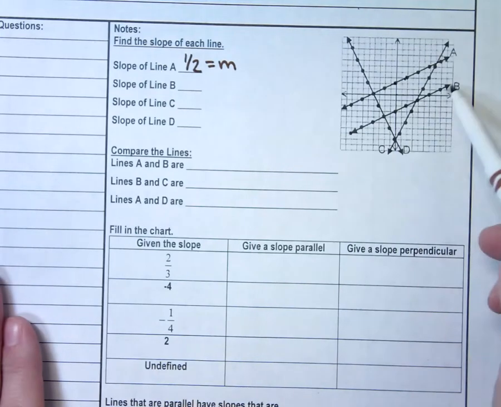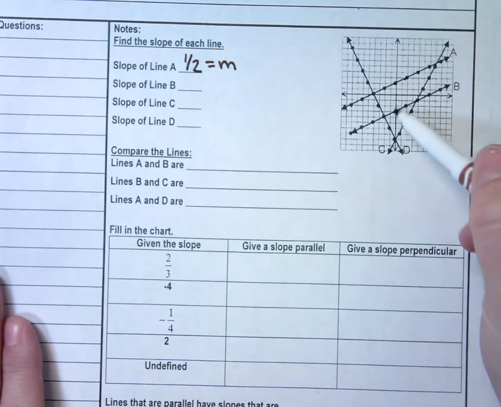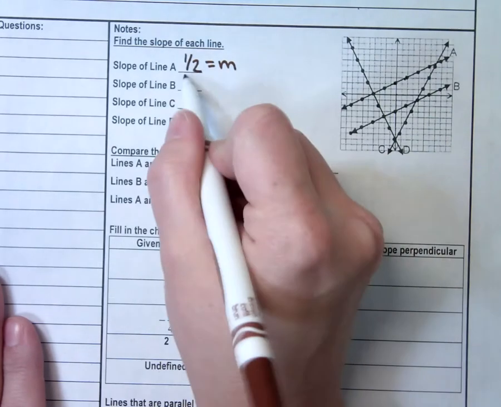Okay, let's look at line B. Line B, I'm going to just pick these 2 points. What do I rise, what do I run? I rise 1, I run 2, so my slope is 1/2.